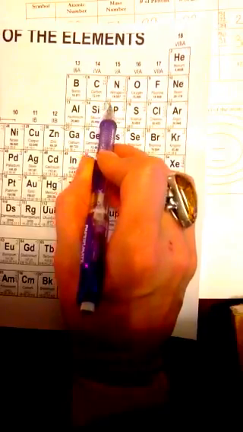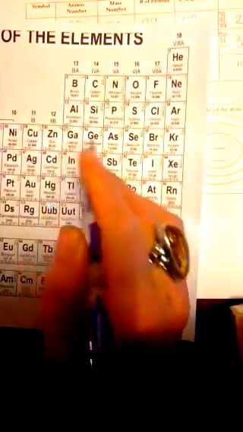So we've got phosphorus right here. The atomic number is 15, so I'm going to go ahead and write that in. Our atomic number, 15, is the number of protons and electrons, and we'll come back to the charge and location in a moment. And then we have our number of neutrons.